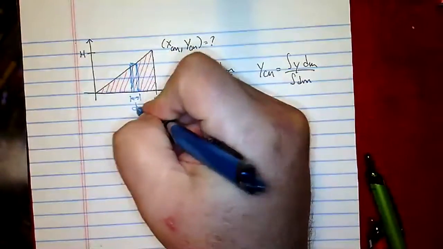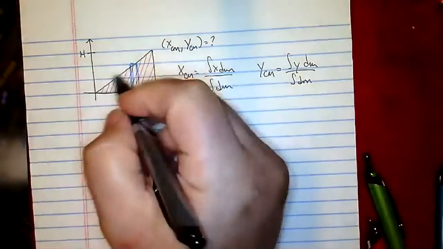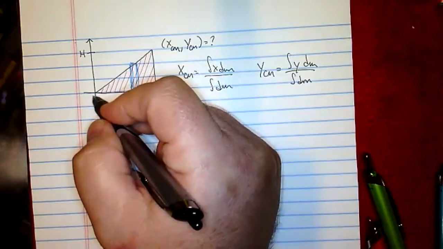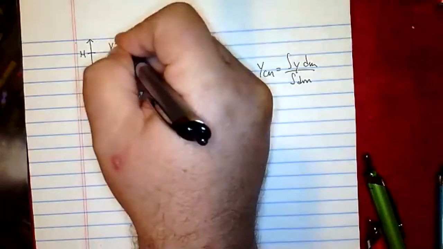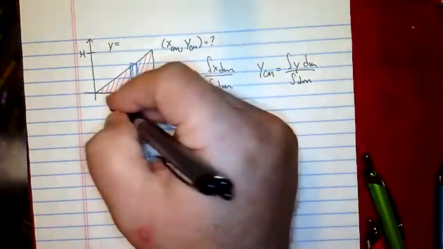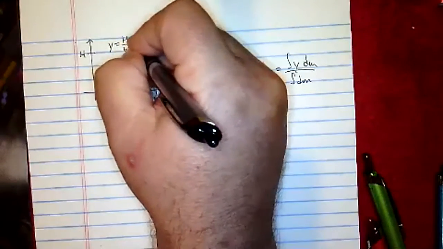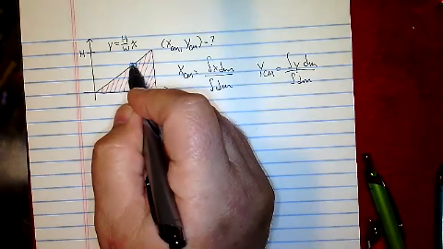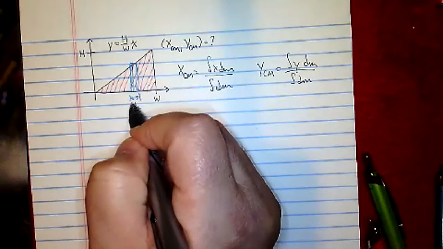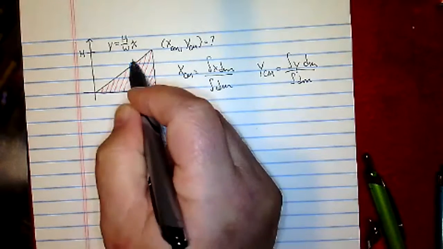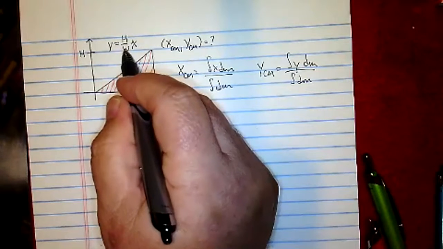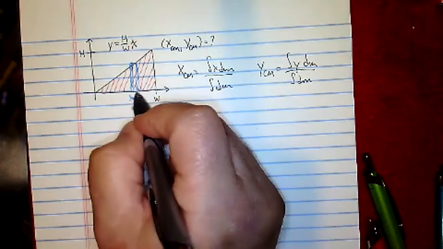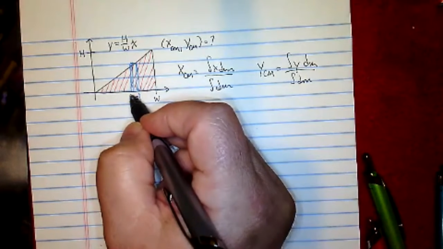Now I could make an equation for this line right here. Notice it goes through the origin, so it should be y equals, the slope is h over w, so h over w times x. So the height of this rectangle, its width is dx, but its height is h over w times x for any given x minus 0. But obviously you don't have to put that minus 0 in.